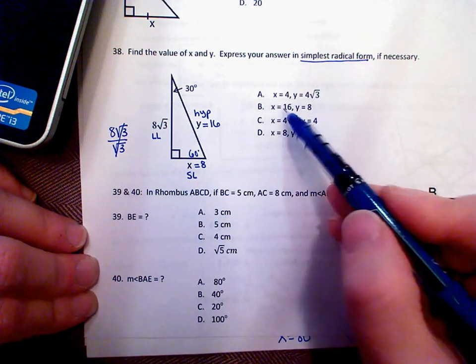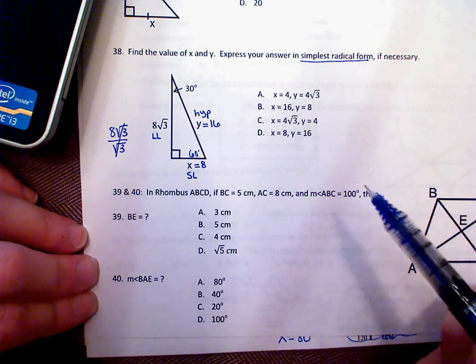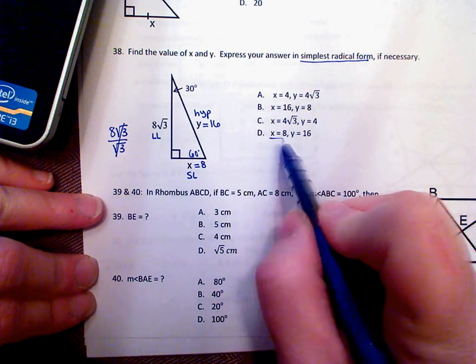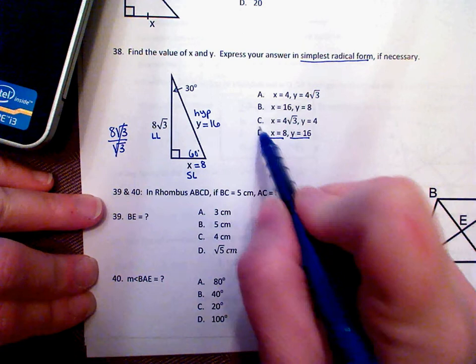Be careful here. We have an 8 and 16 on choices B and D, so be very careful. X is 8, Y is 16, so D is the correct answer.